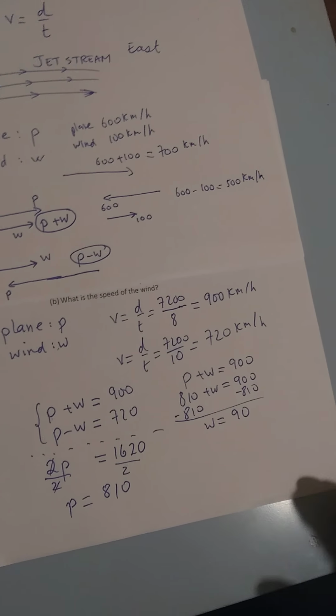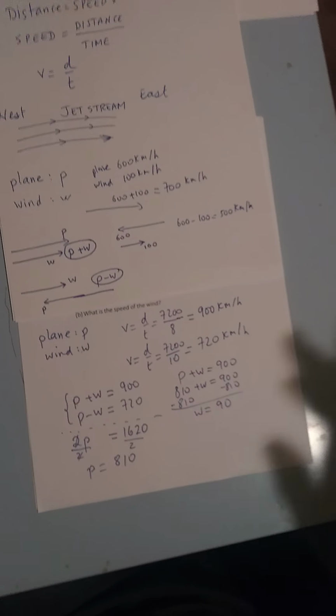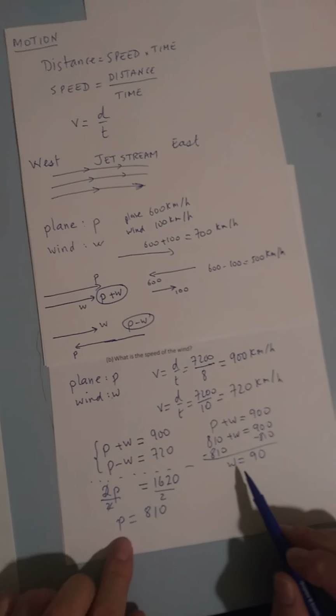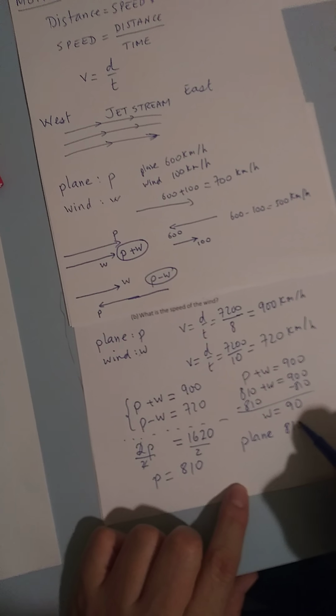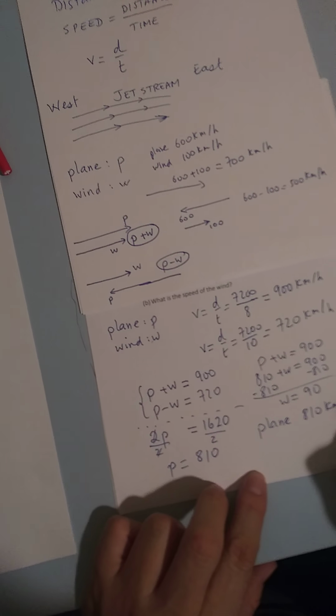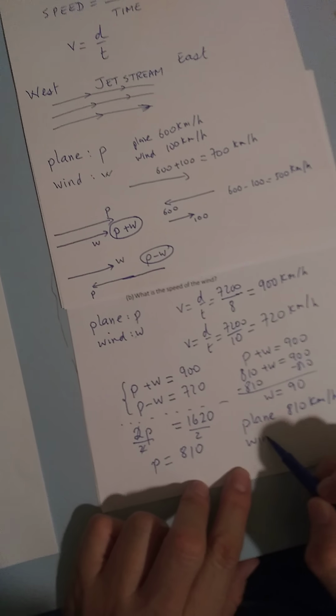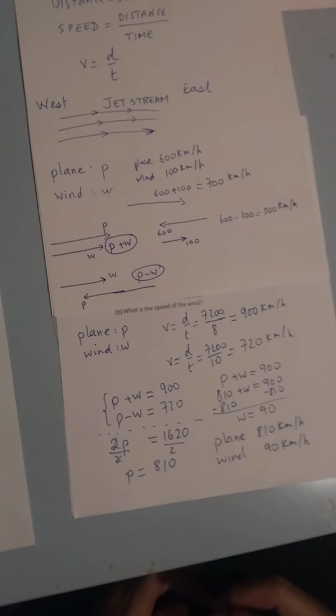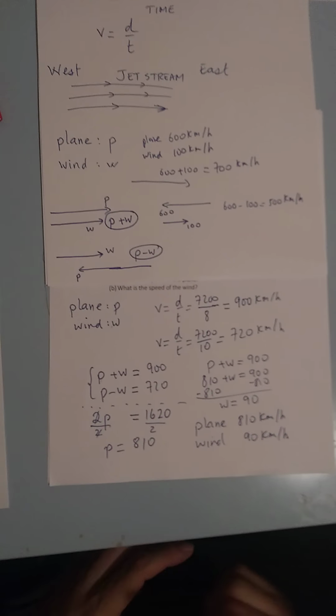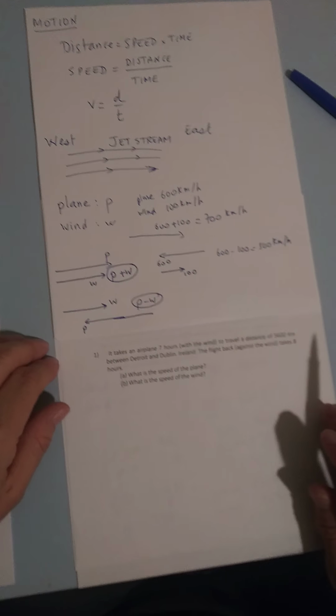The advantage of calling these letters P and W as opposed to X and Y is we know what they are. P stands for plane and W stands for wind. So the plane travels at 810 kilometers per hour. The wind travels at 90 kilometers per hour. And that completes the problem. We're going to do another problem.